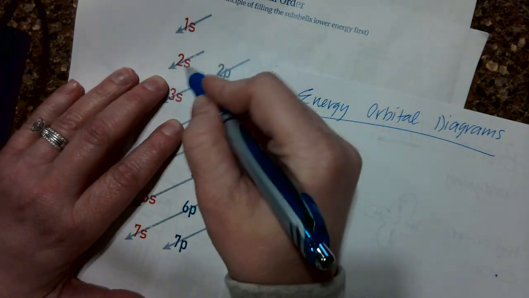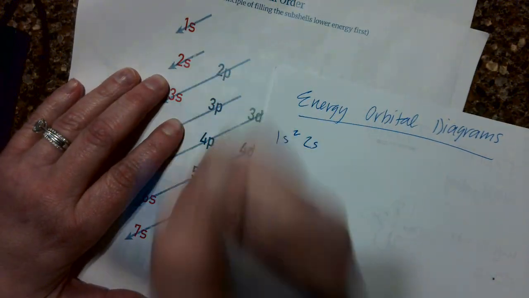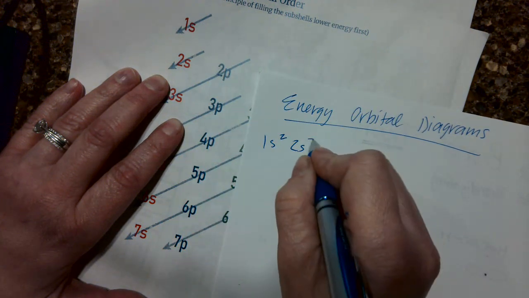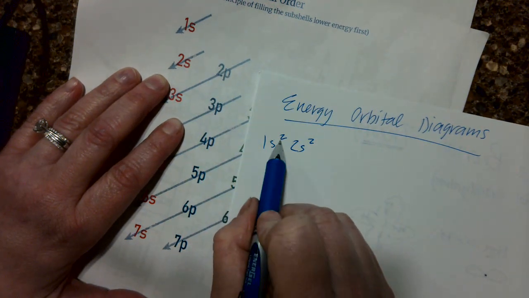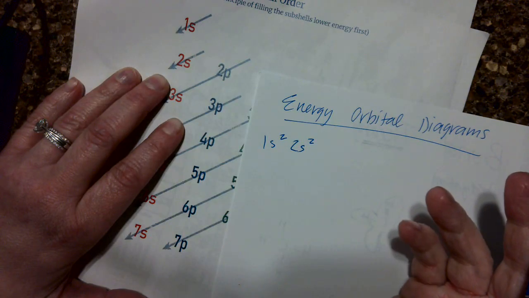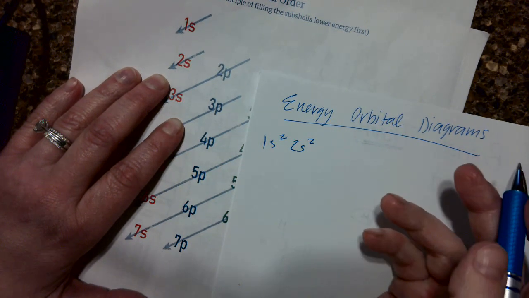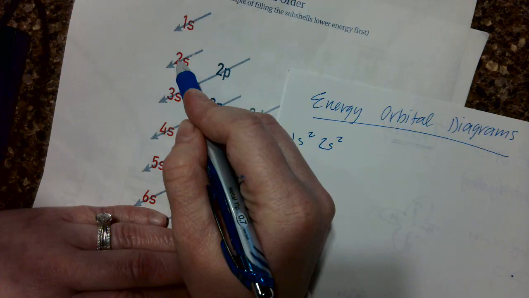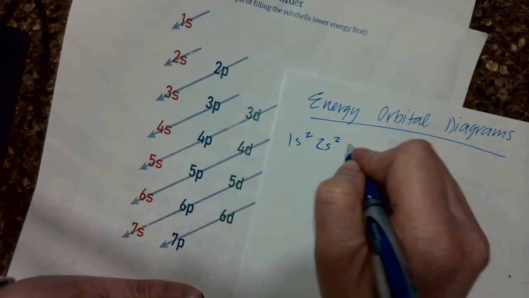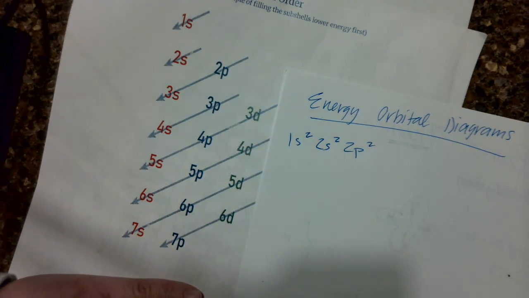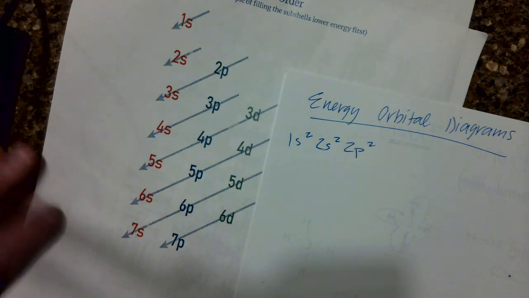After 1s fills, we fill 2s, which again holds 2. So we stop and count: we have 4 electrons already, and only 2 more left because carbon only has 6. After we fill 2s, we fill 2p with the 2 remaining electrons. So his configuration is 1s2, 2s2, 2p2.